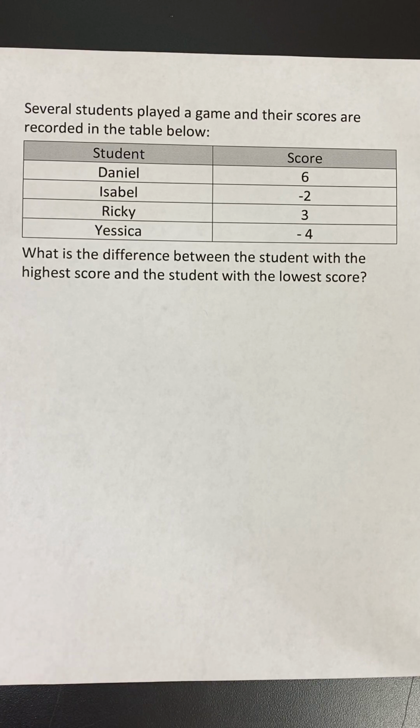Right, so first thing we're going to do is read this problem. It says several students played a game and their scores are recorded in the table below. So we have Daniel, Isabel, Ricky, and Jessica. They have 6, -2, 3, and -4 points. Our question says, what is the difference between the student with the highest score and the student with the lowest score?